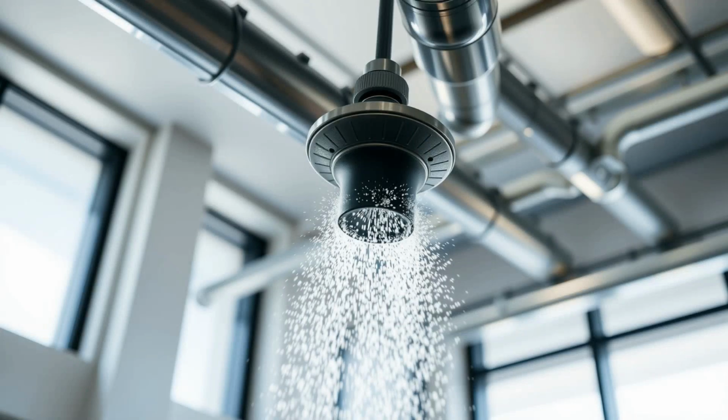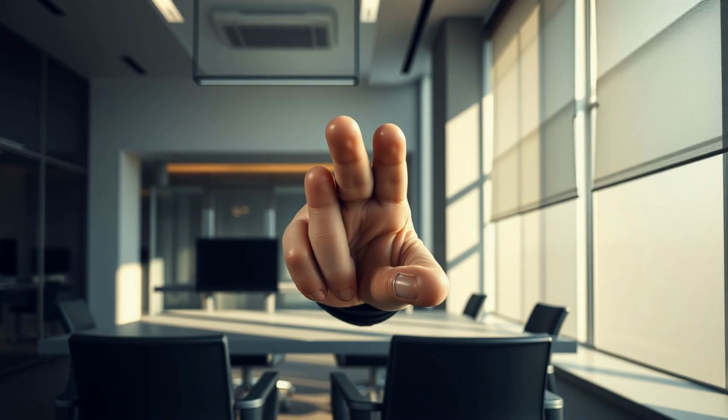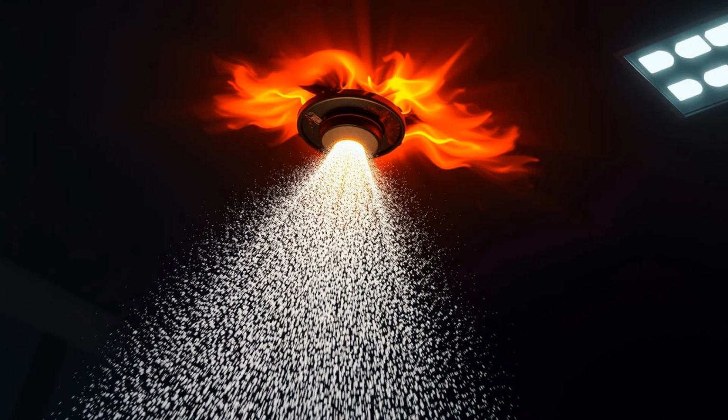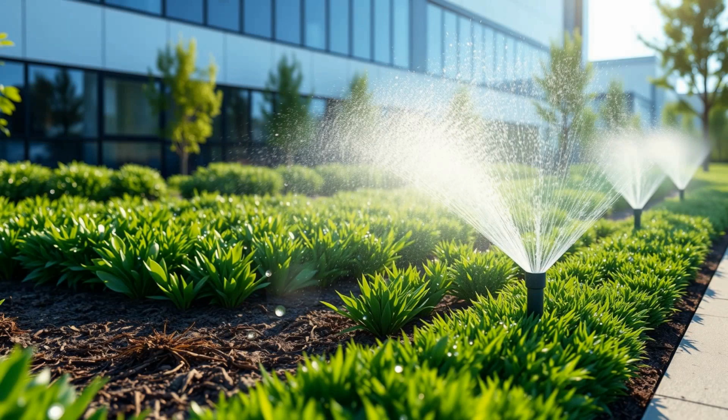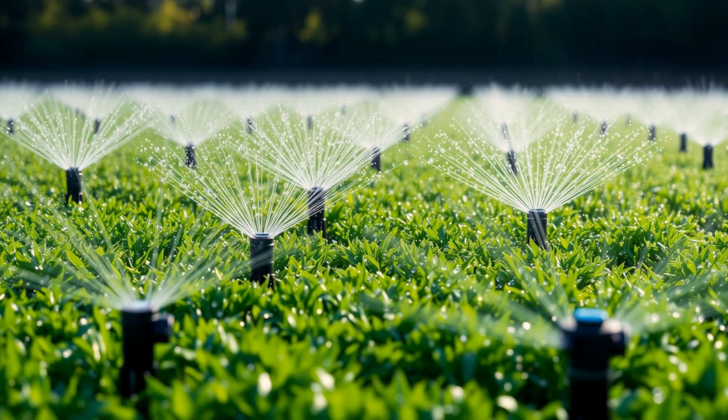A question I often hear is, when one sprinkler goes off, do they all activate? The answer is no. Only the sprinkler head exposed to the heat of the fire will activate. This localized response is one of the greatest strengths of sprinkler systems. It conserves water, minimizes water damage, and ensures that the system responds only where and when it is needed. This precision is enabled by the fact that each sprinkler operates independently based on the temperature surrounding it.